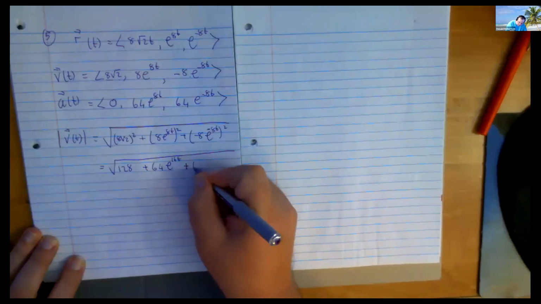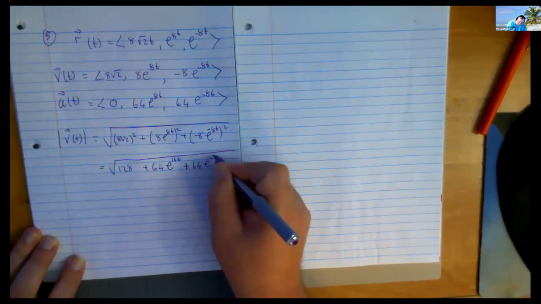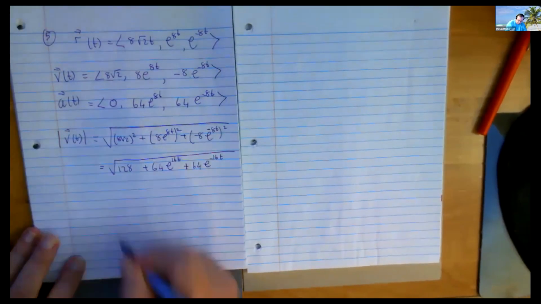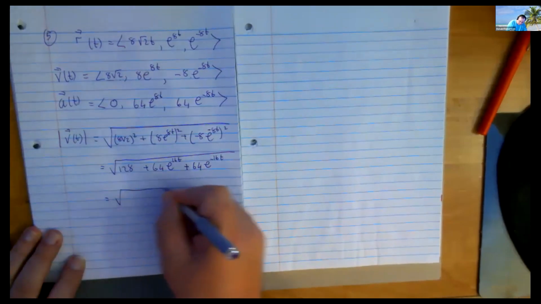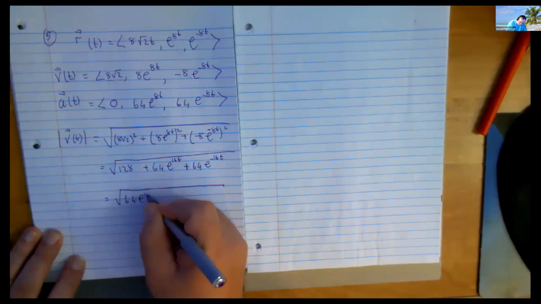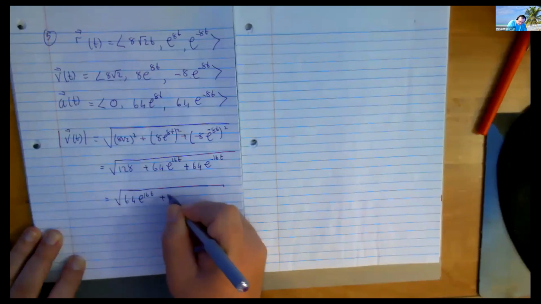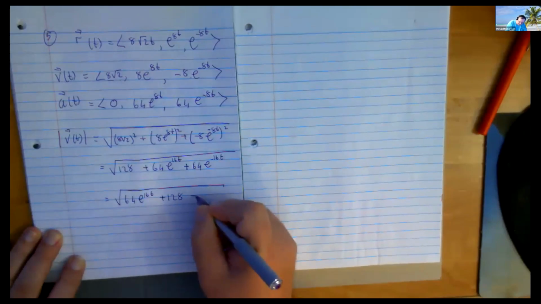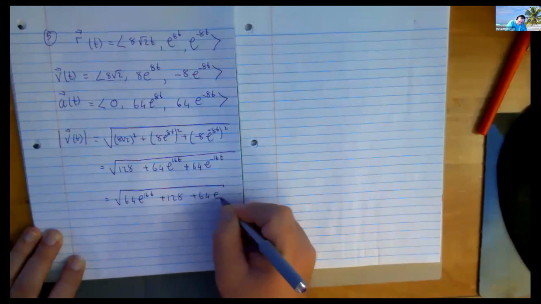And this guy is 64 e to the negative 16t. And if I put this guy first, I put the number in the middle, and I put this guy at the end.